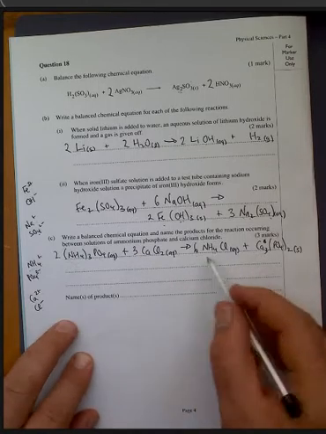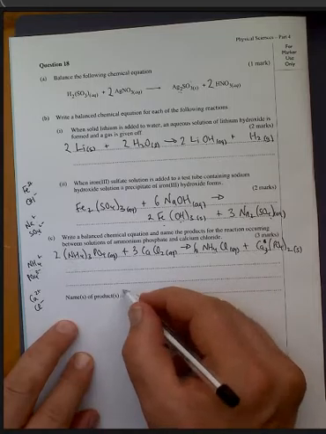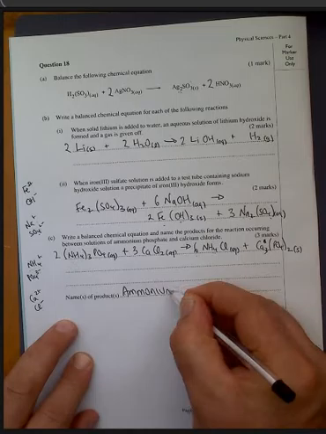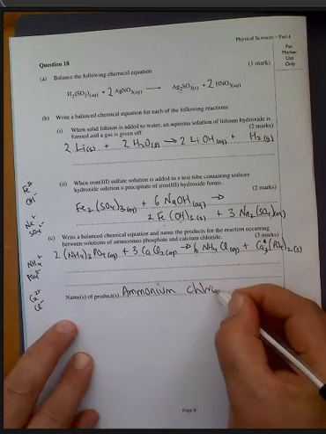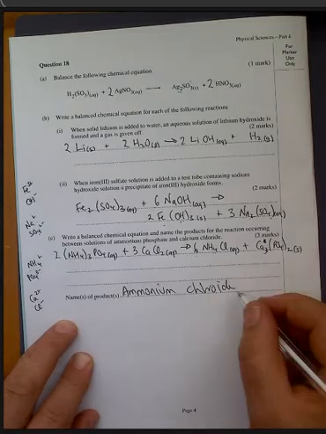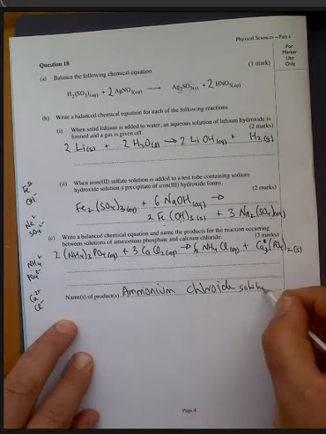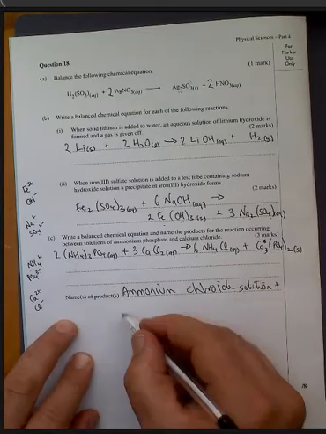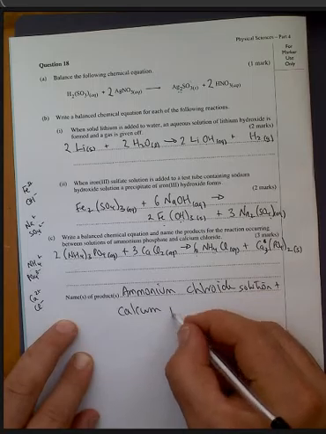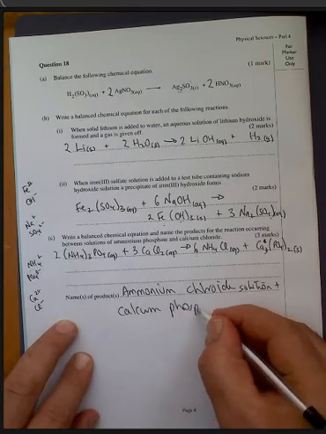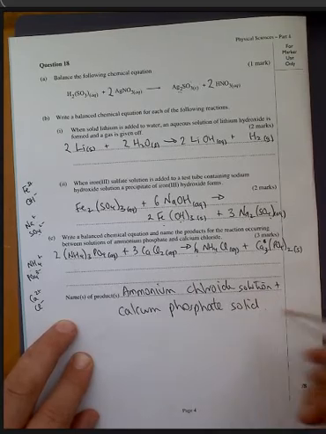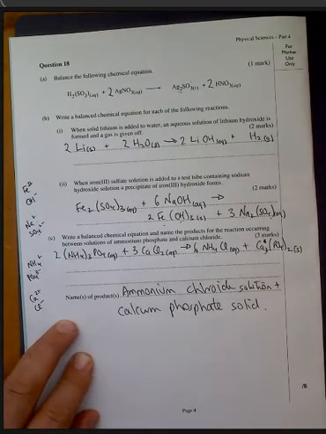And what are the products called? Well, the ammonium chloride, that's going to be solution, plus calcium phosphate, solid. Whew, there's a bit there, but that's question 18.